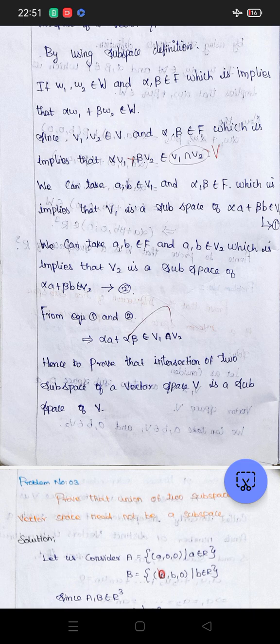So here you can write it belongs to capital V because it is a subspace of capital V.